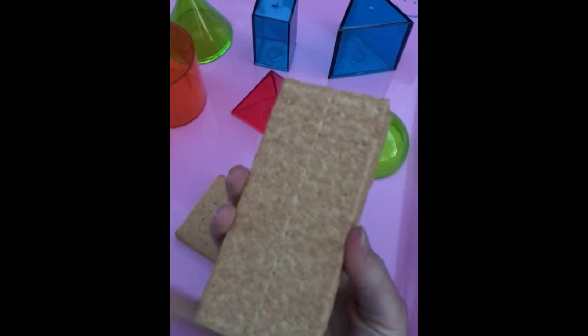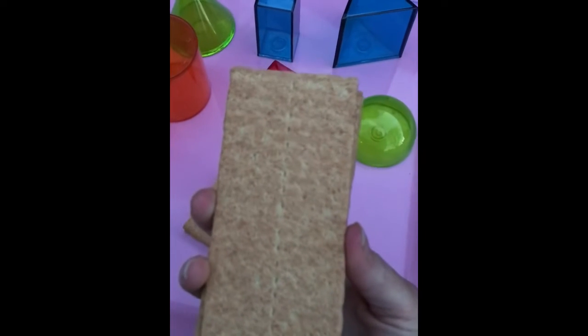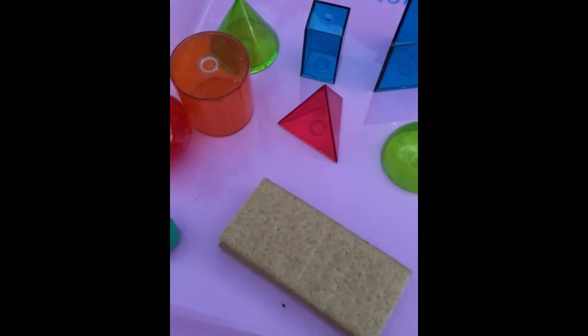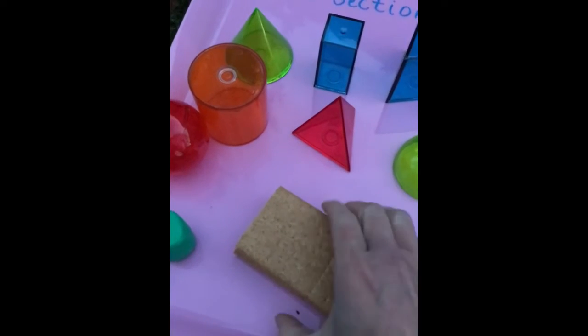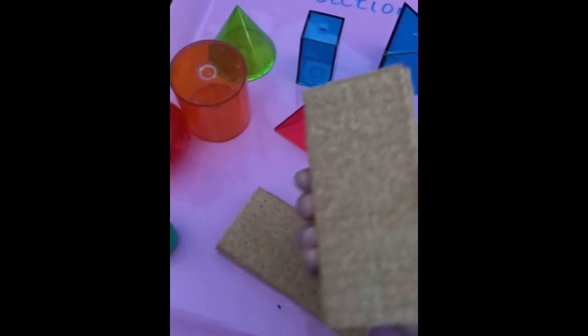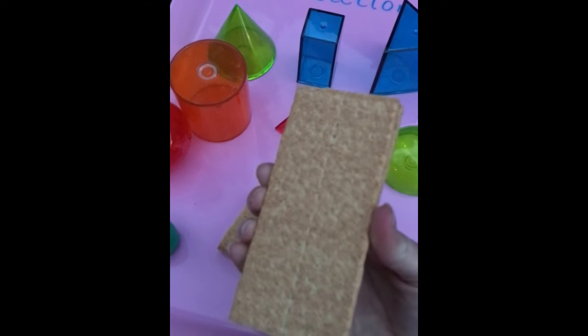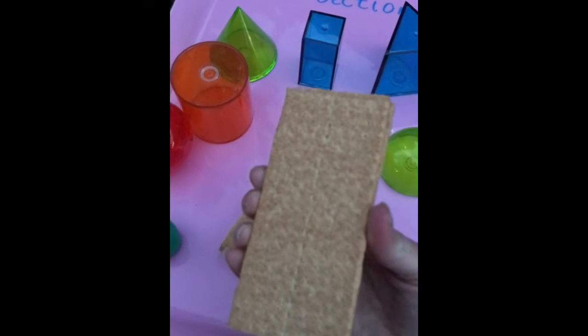The cross section is this rectangle, okay? So if I slice it this direction, then I see a rectangle as the cross section. So there's a rectangular cross section.